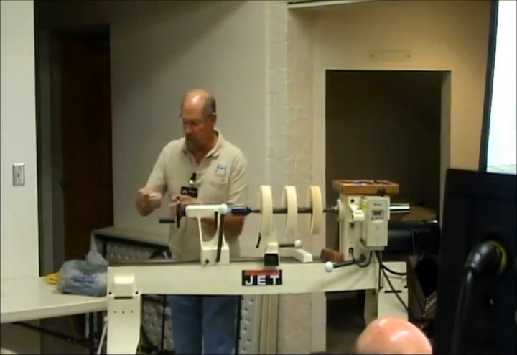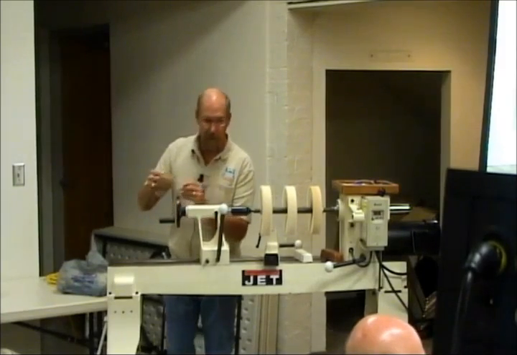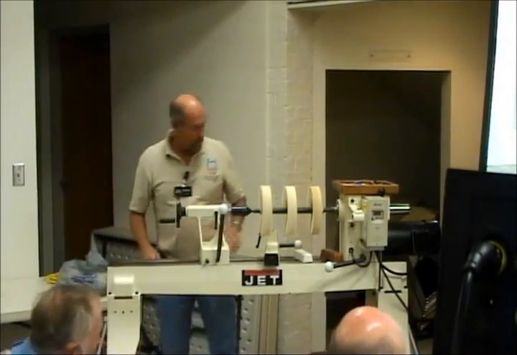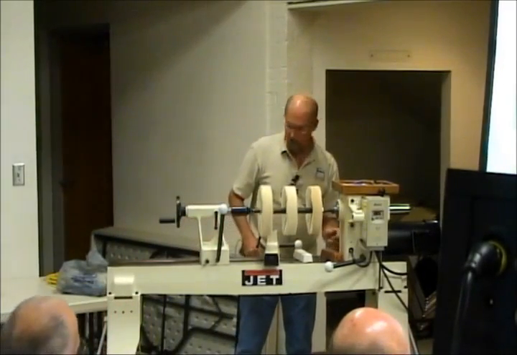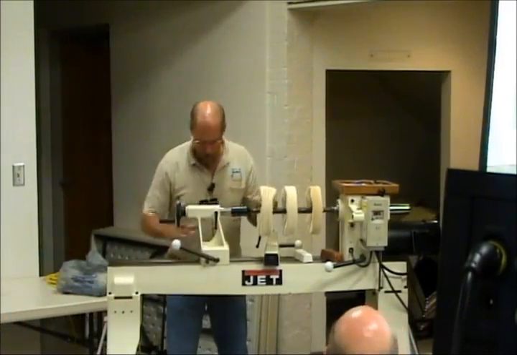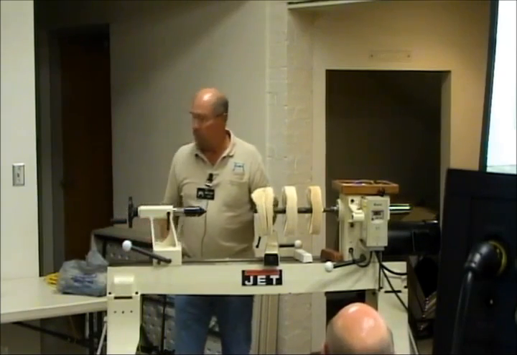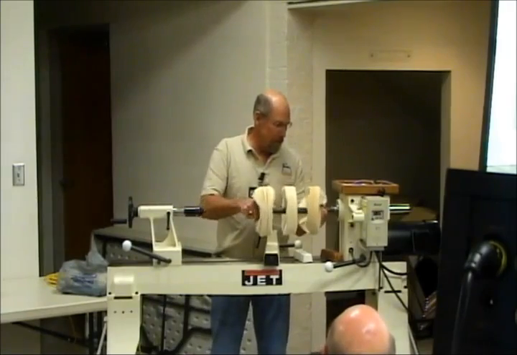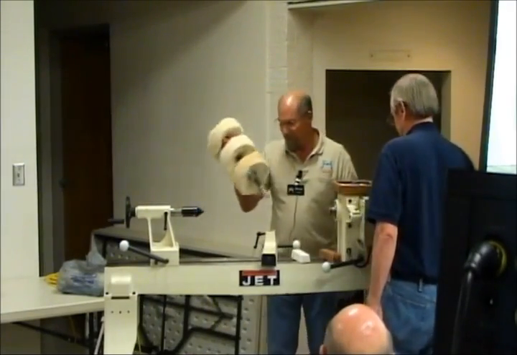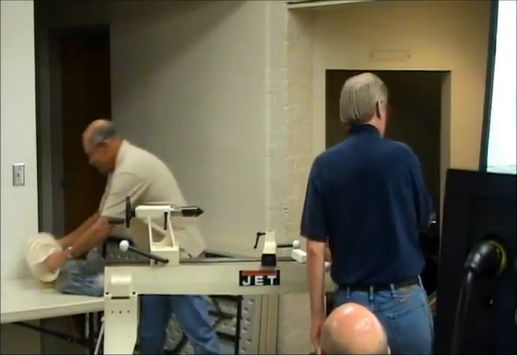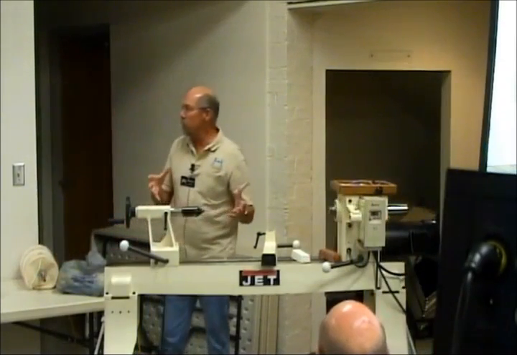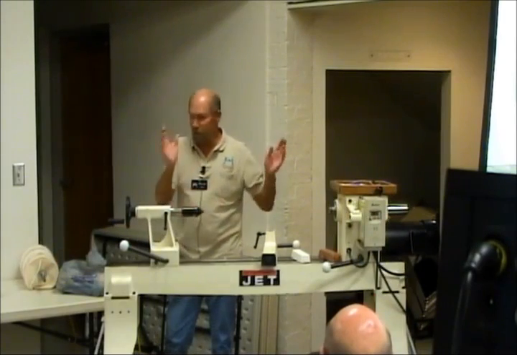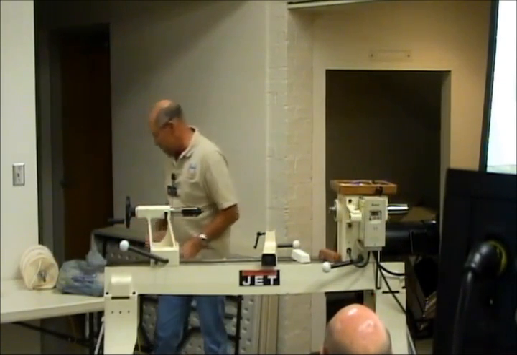Okay, so I'll just pass this around. You can see where it started to where it is now. So I'm going to turn this off real quick and go to plan B. Mine never comes off, because my little small lathe doesn't have variable speed. I have it just set on medium and I just turn it on. It is what it is.